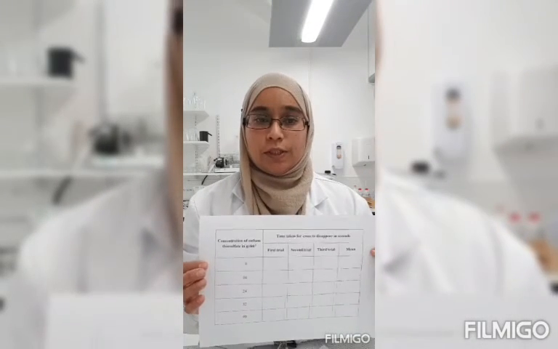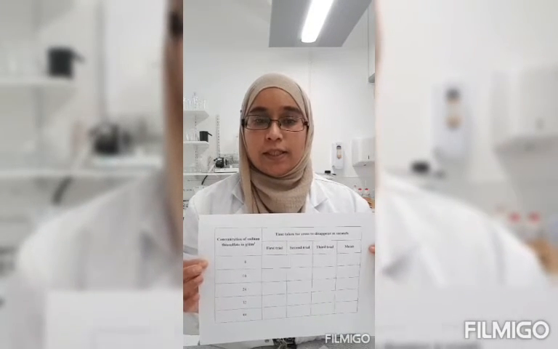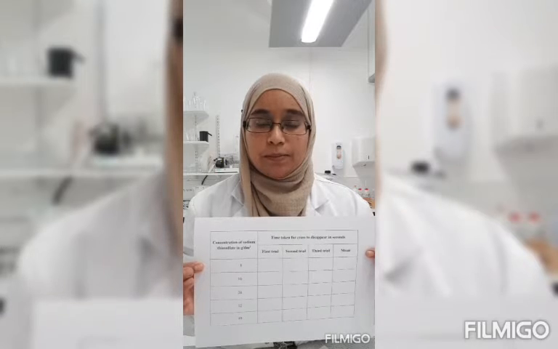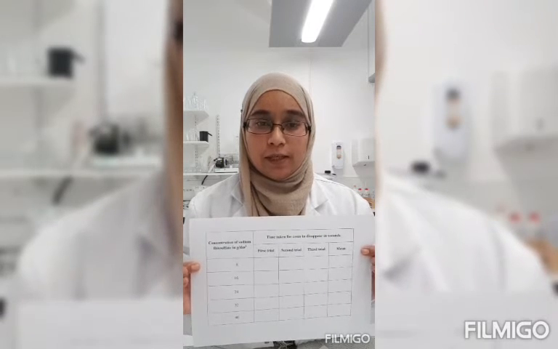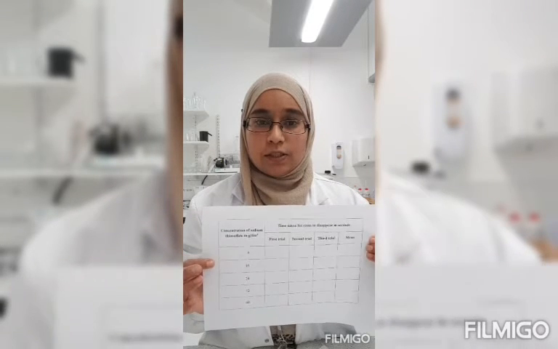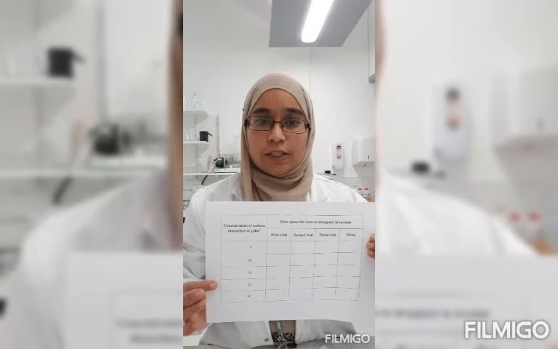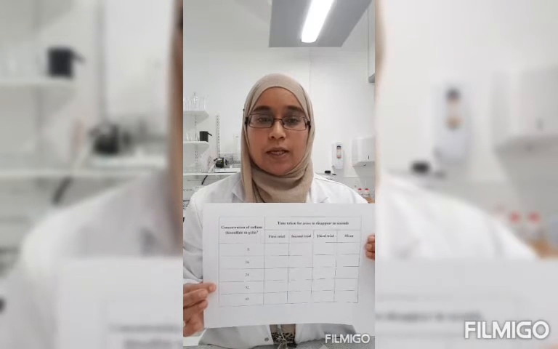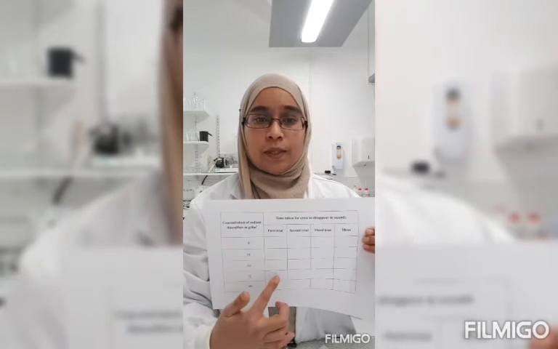We'll repeat the experiment and you will record your results on a table like this. So each time you do it, you will do it 3 times, so that then you can work out the mean. So there are different concentrations, and I just demonstrated this one to you, and you will do it 3 times and then work out the mean.